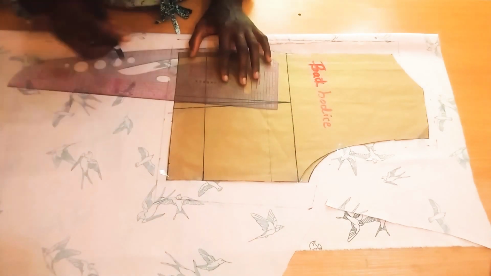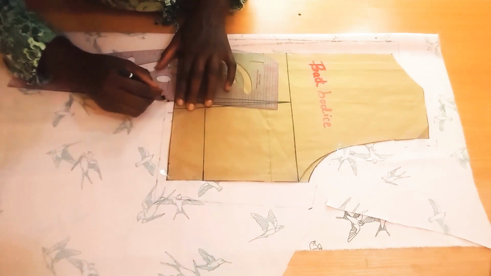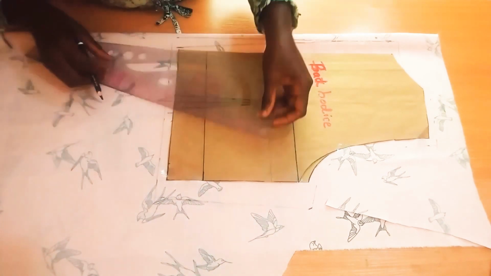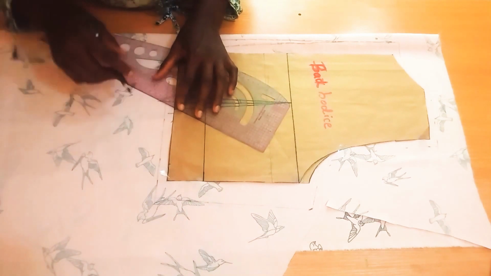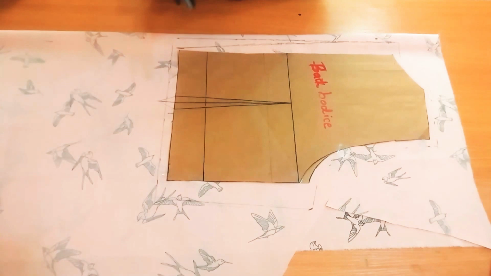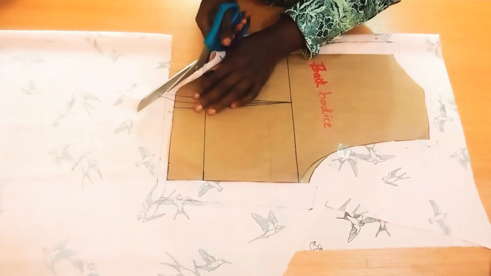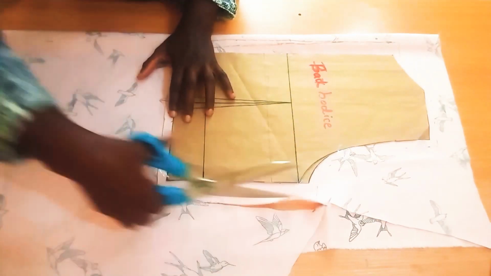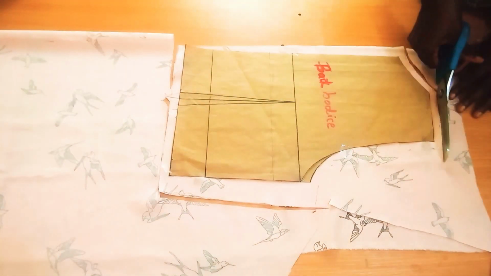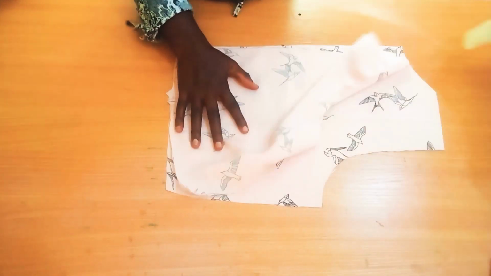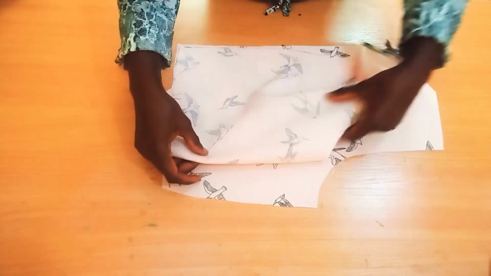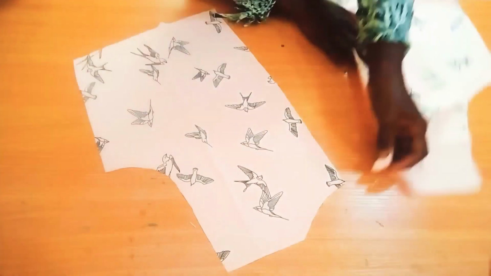So here we're also going to extend the dart legs. So we are done cutting the back pattern, and this is how it's looking.